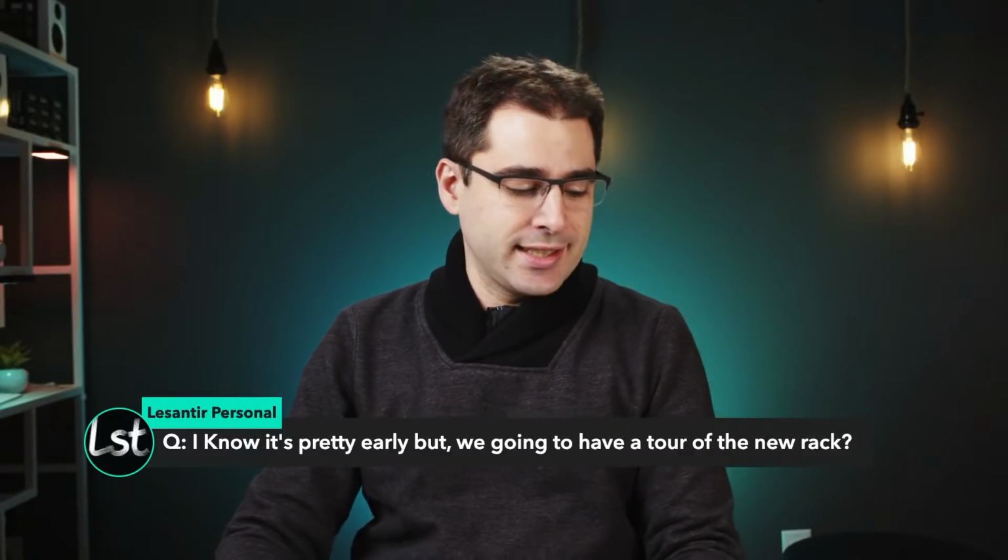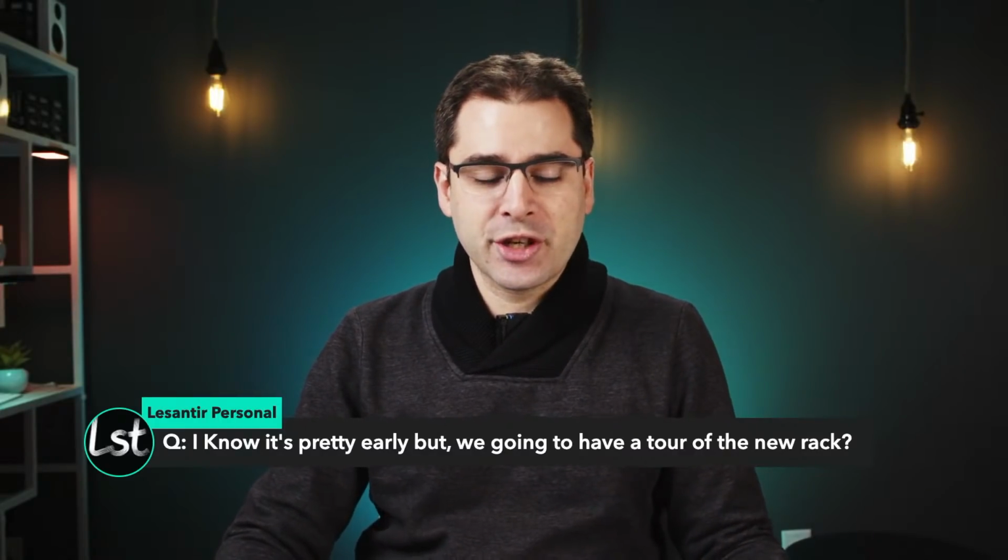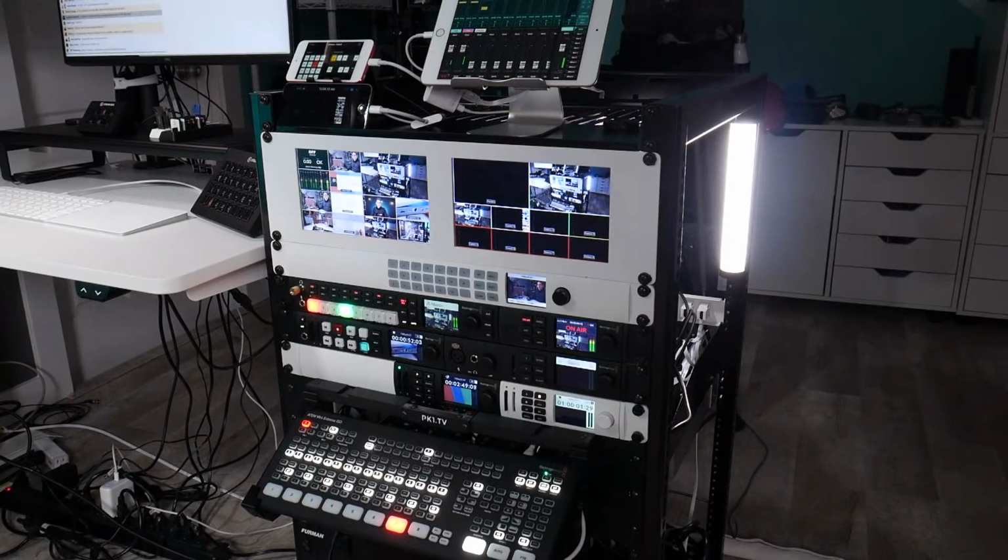All sorts of good questions coming in already. This is wonderful. Are we going to have a tour of the new rack? Absolutely. I will be showing you some of that pretty soon. Here is a little sneak peek of the rack in action. And I also have a sneak peek of the back, which is more organized than it looks at first glance.